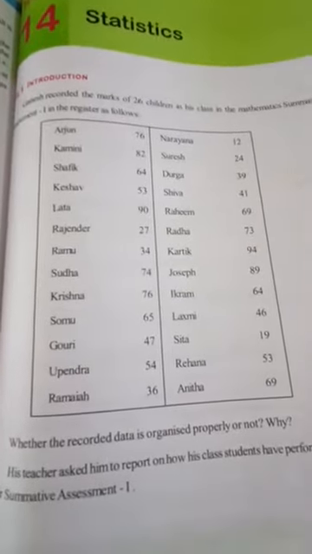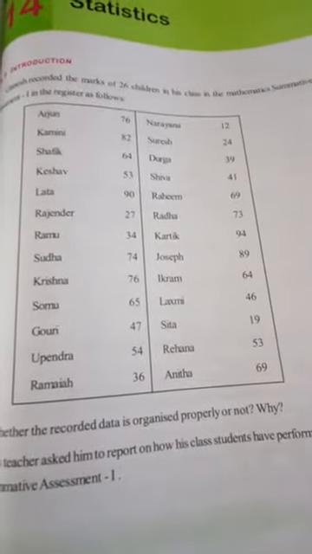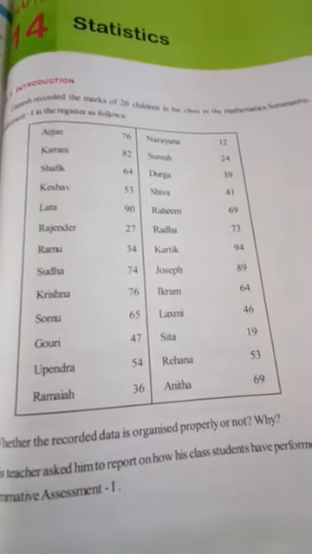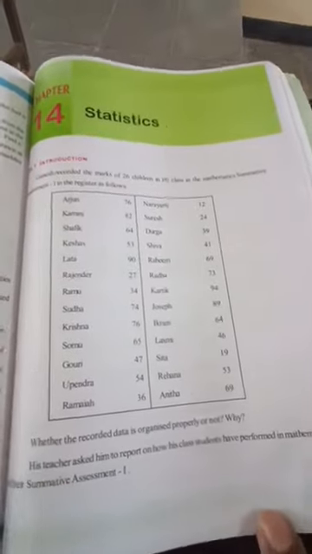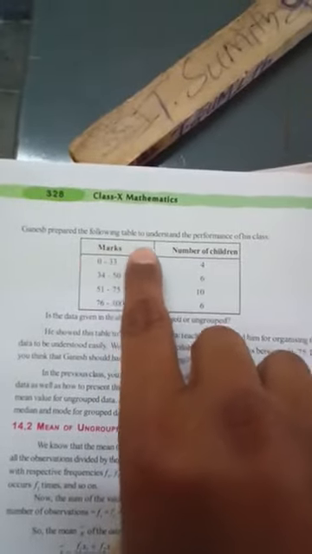His teacher asked him to report on how his class students have performed in mathematics assessment 1. So Ganesh prepared the following table to understand the performance of his class.